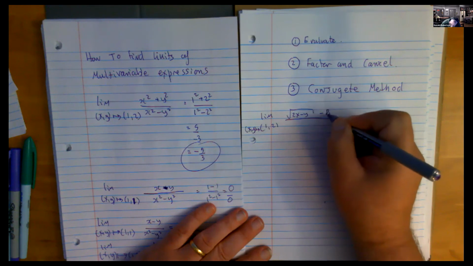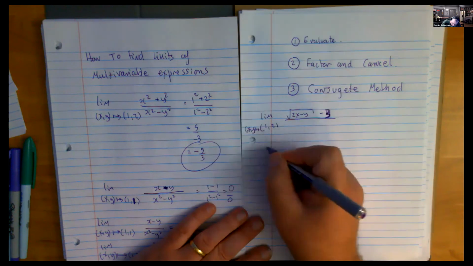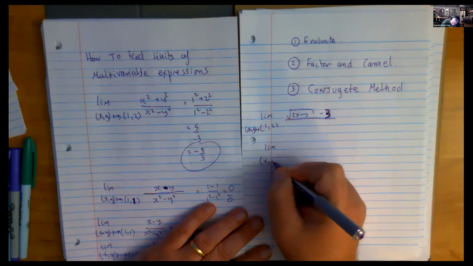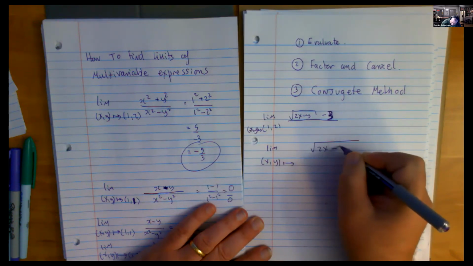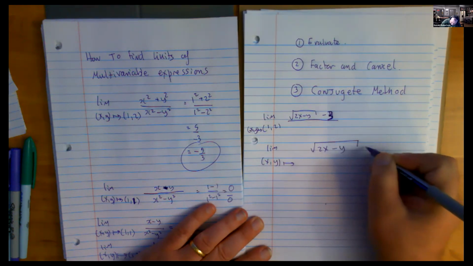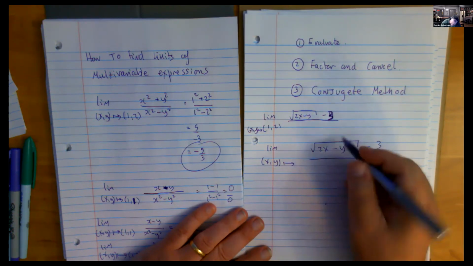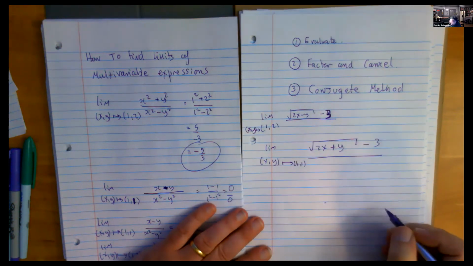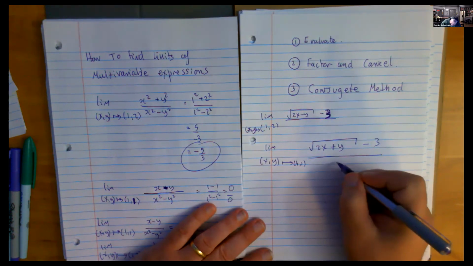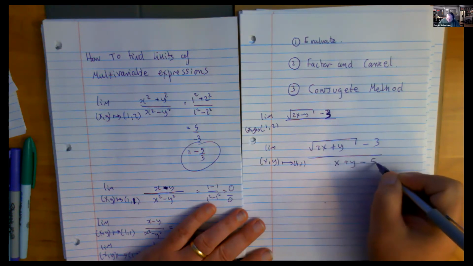Okay, make that 3. Can I get 9 out of that? Yeah, I can do it. Okay, got a question. So limit as x, y tends to 4, 1 of the square root of 2x plus y, take away 3, over x plus y, take away 5.